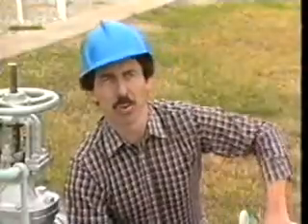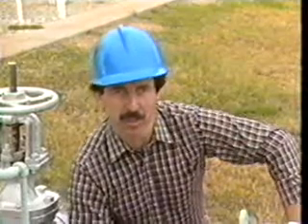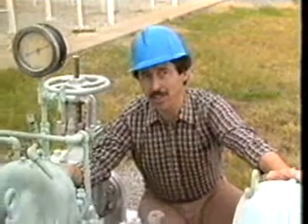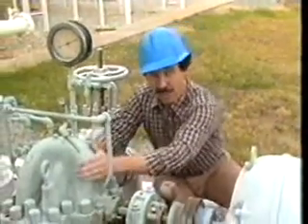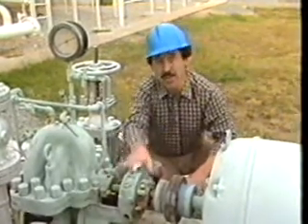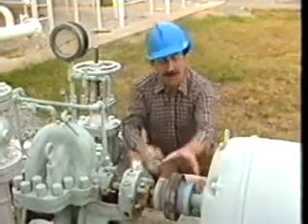By external components, we mean those parts that can be seen when you walk up to an operating pump. Specifically, we're talking about the casing, the stuffing box, the bearing housing, and the coupling.